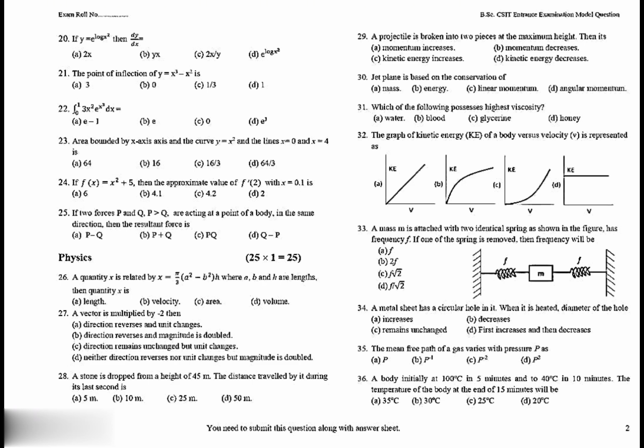Question number 30. Jet plane is based on the conservation of: A. mass, B. energy, C. linear momentum, D. angular momentum. Question number 31. Which of the following possesses highest viscosity? A. water, B. blood, C. glycerin, D. honey.